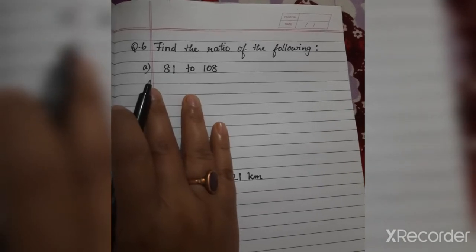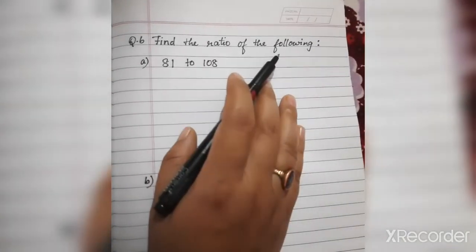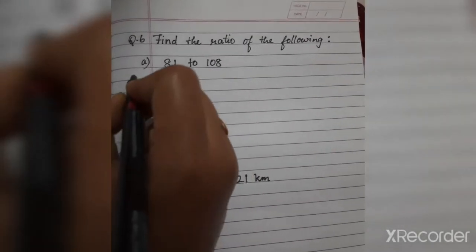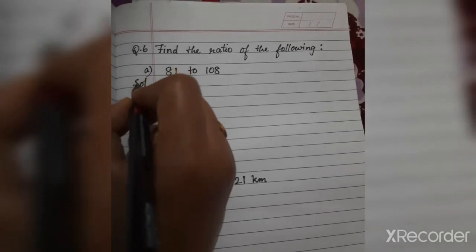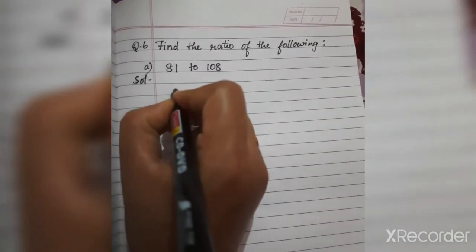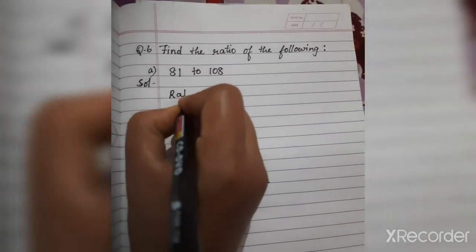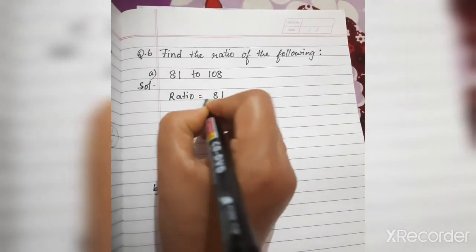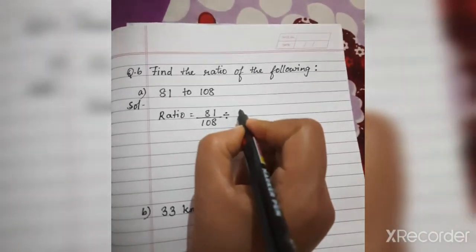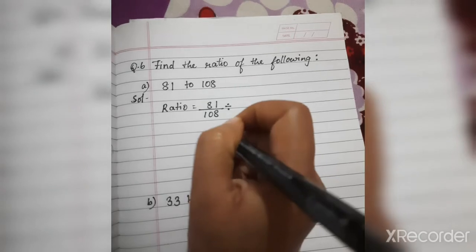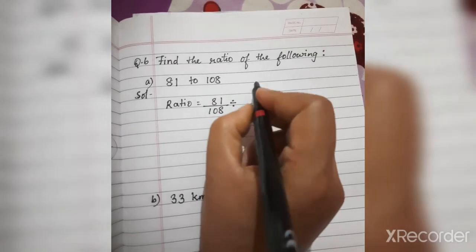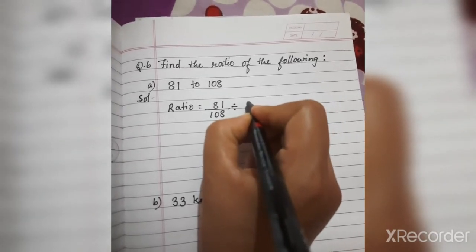Now, the second last question of today's video is: find the ratio of the following. Question number 6, 81 to 108. Here we just have to use the prime numbers for the factorization, other numbers we cannot use. So ratio equals 81 to 108. Now divide it by, what you can see, 1 and 8. So you can divide by 3. 81 cannot be divided by 2, which is the least prime number. So we'll start with 3.